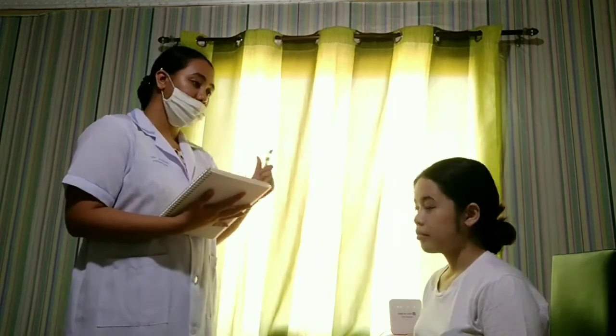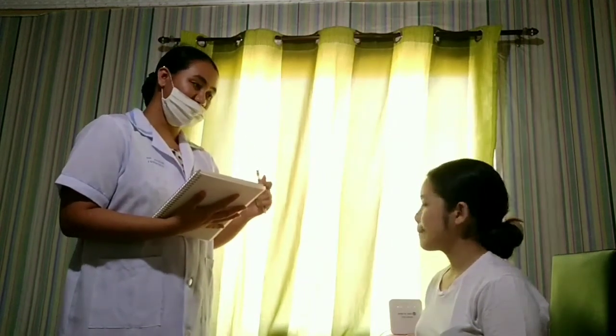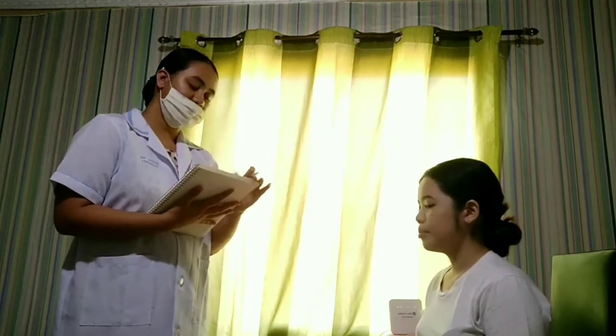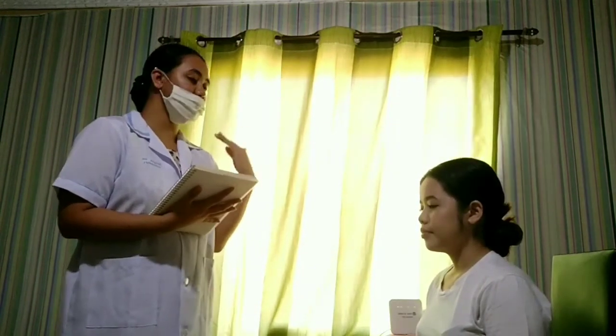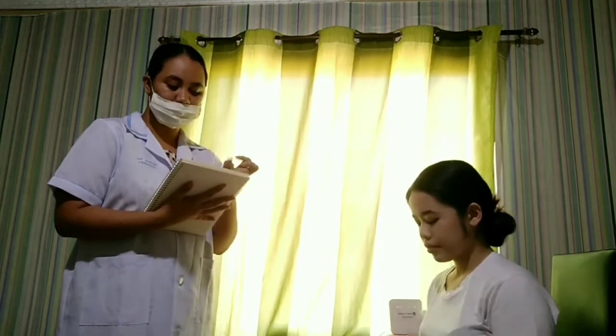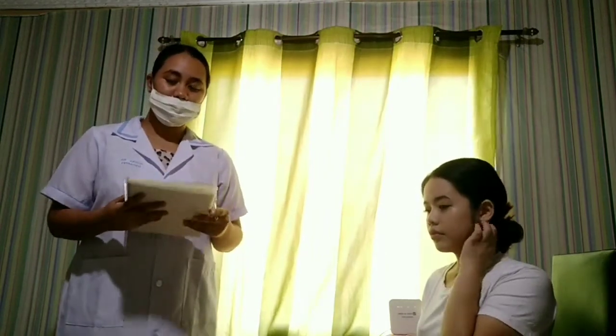So, ma'am, do you feel any pain in your neck po? None po. History of neck pain po? Wala din. May stiffness po sa neck? None po. So our patient responds none, so it's a normal finding for our patient.